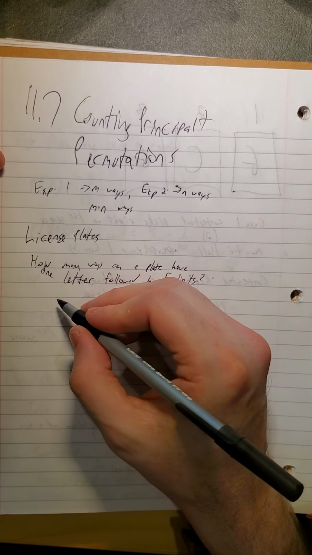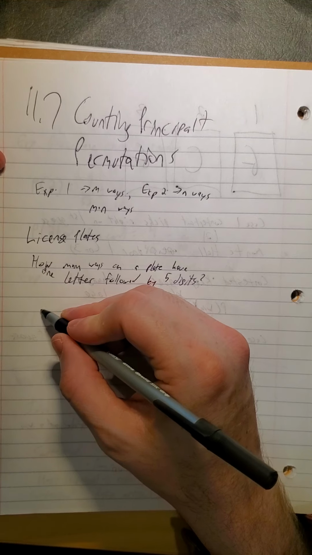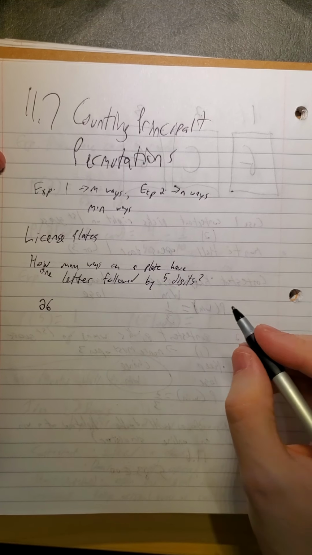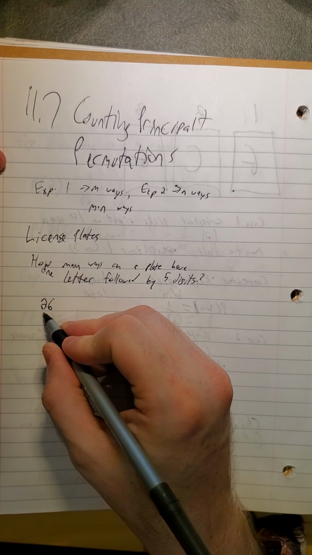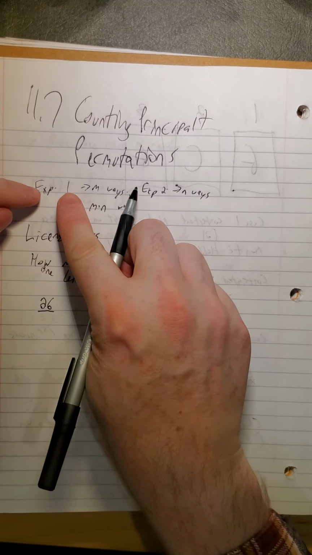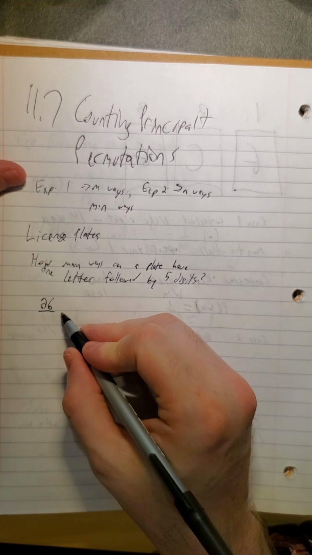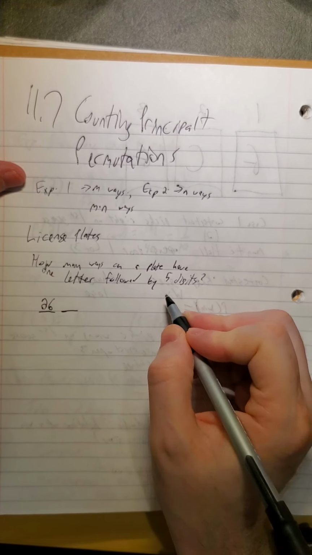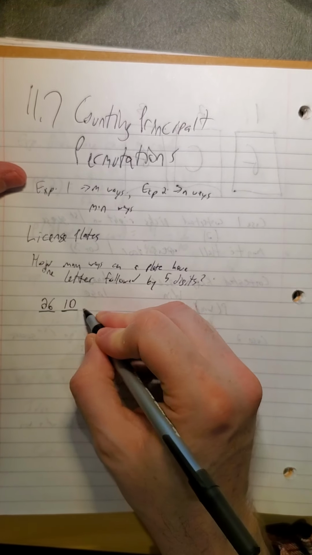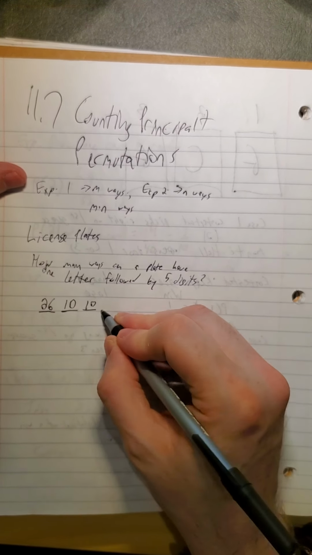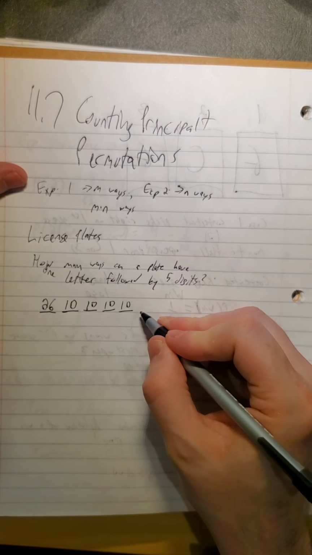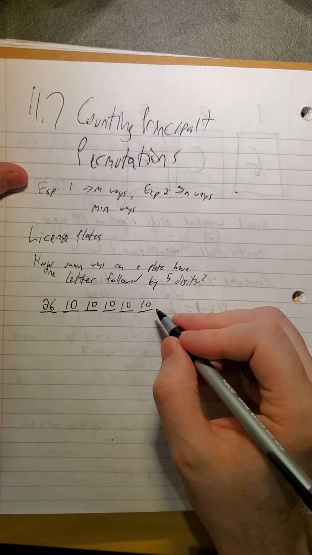If we're allowing all 26 letters of the alphabet, we have 26 ways for that first part of the experiment to come to an end. So the first character on the plate is our first quote-unquote experiment. Then we have 5 digits. Well, we have 10 digits, 10 digits again, 10 again, 10 again, and 10 again.